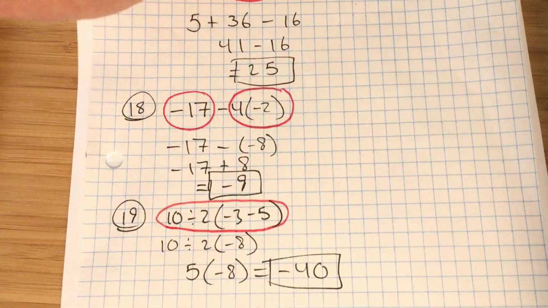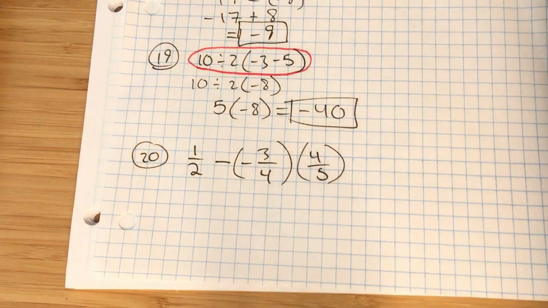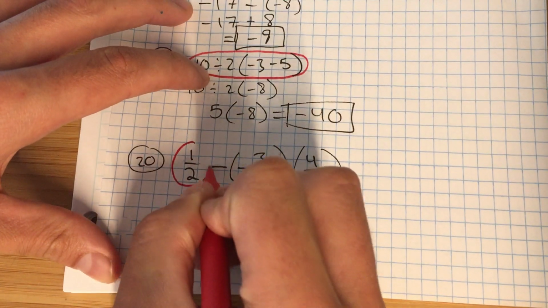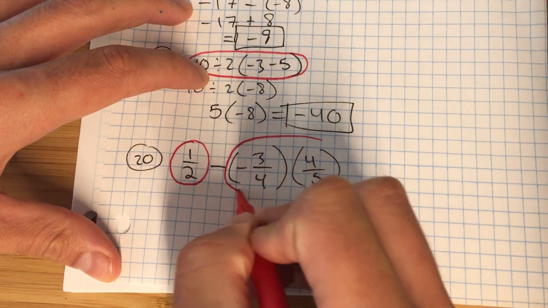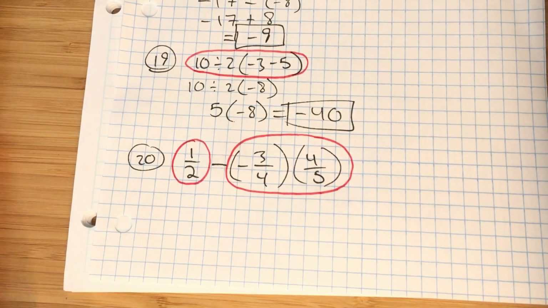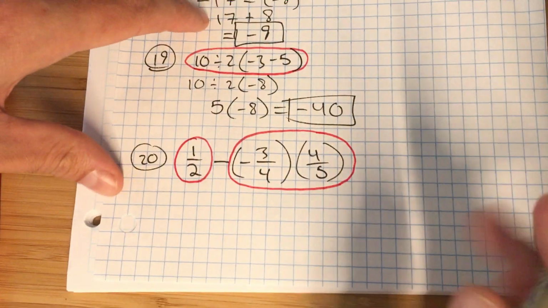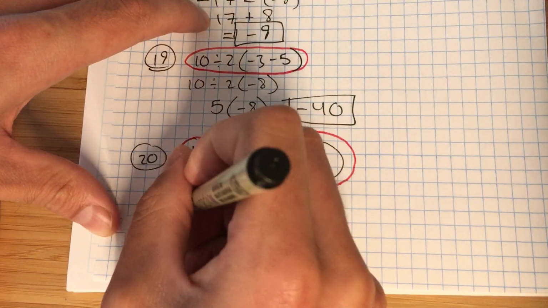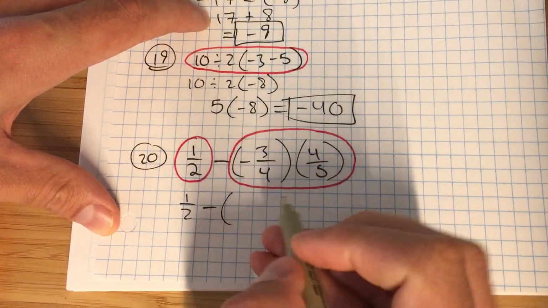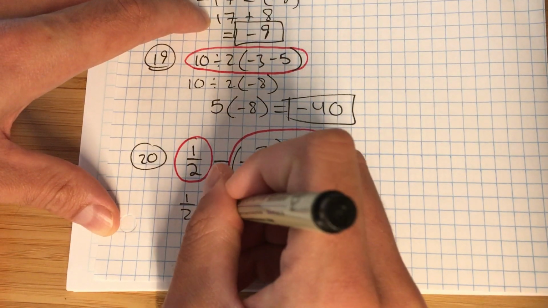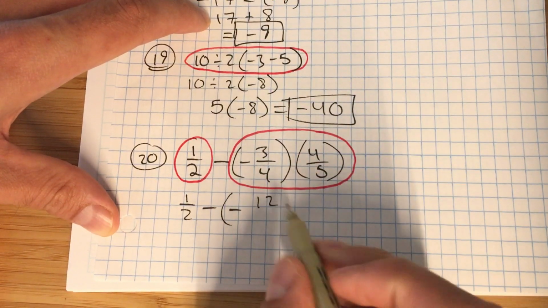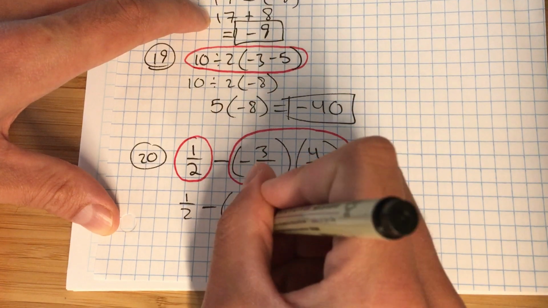All right, last one here with some fractions. Looking at our terms, 1/2 is its own term. This over here is its own term because it's all multiplication. We're going to multiply first. You do not need a common denominator to multiply fractions. You just multiply across the top and across the bottom. 1/2 comes down, minus, I'm going to go ahead and put this part in parentheses here. It's a negative times a positive, so we know my answer is still going to be a negative. 3 times 4 is 12. 4 times 5 is 20.